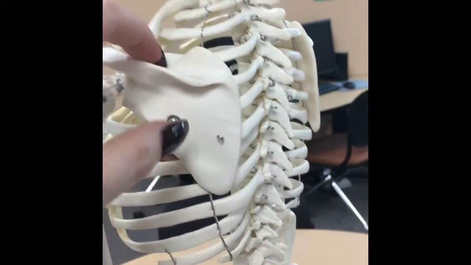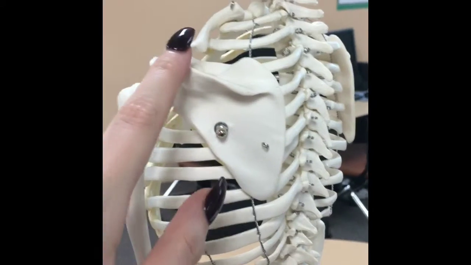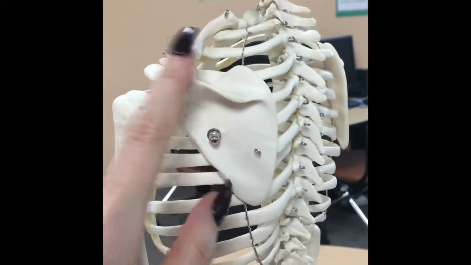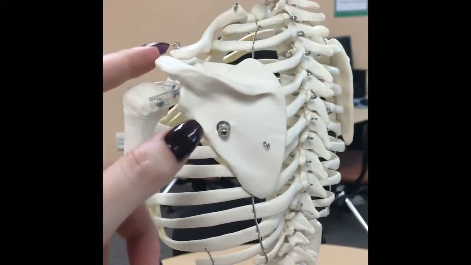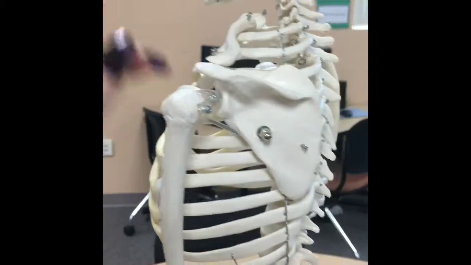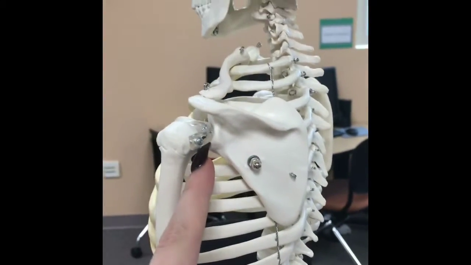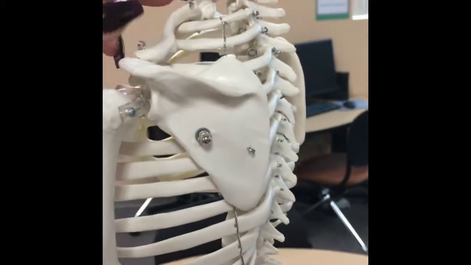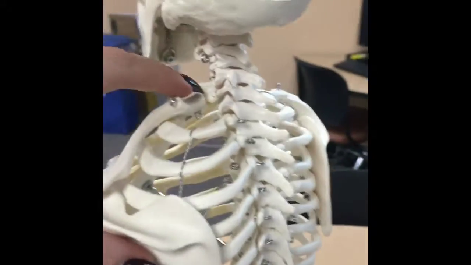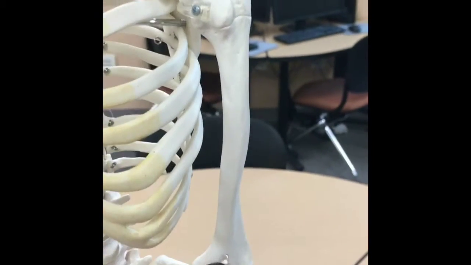Superior border, spine, medial, lateral, acromial process, coracoid process, glenoid cavity. This acromial end, sternal end, sternoclavicular joint. So this is the humerus bone.